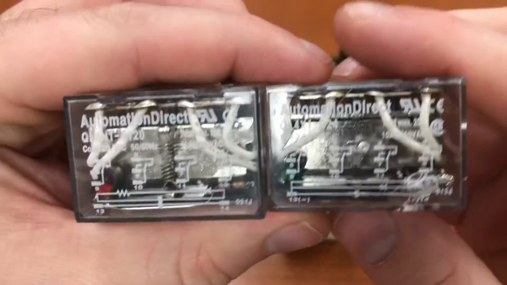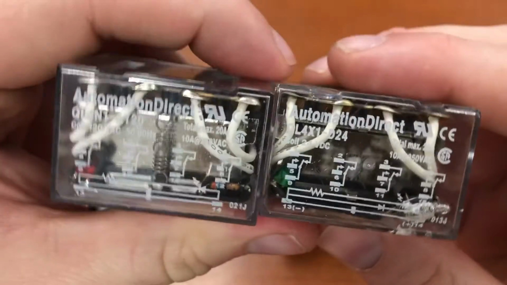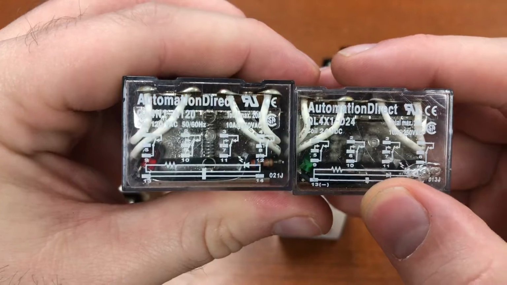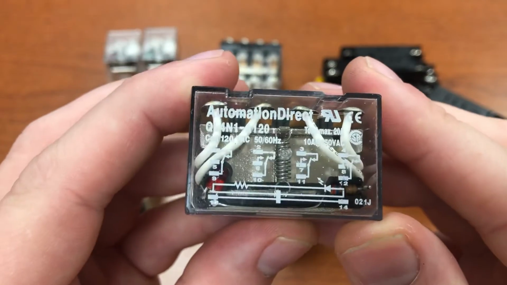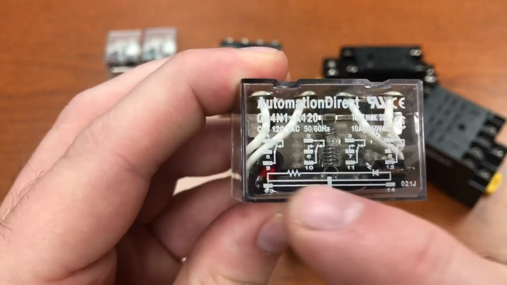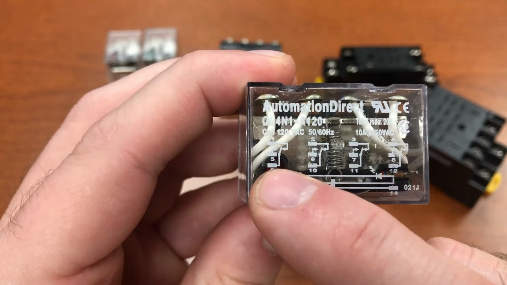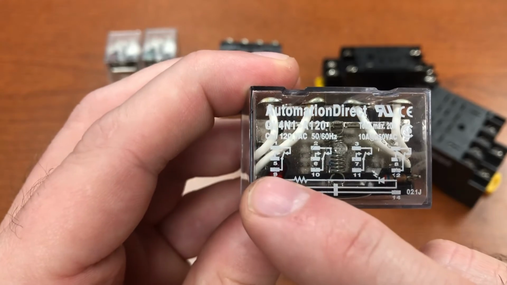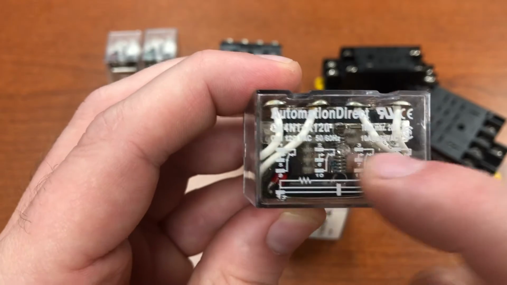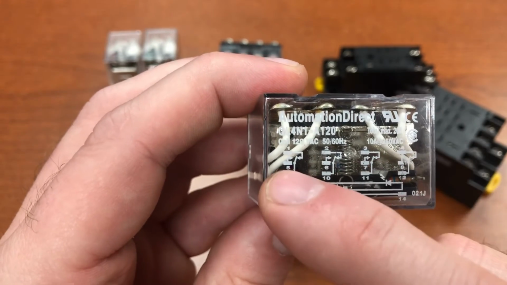Okay, so if I look at the front here, I can see the information. Just set this one down where I can look at this, just the one. So 13 and 14 is the coil, and then I have the common point of each contact, which is going to be 9, 10, 11, and 12. And then up here I can pick between normally closed and normally open.